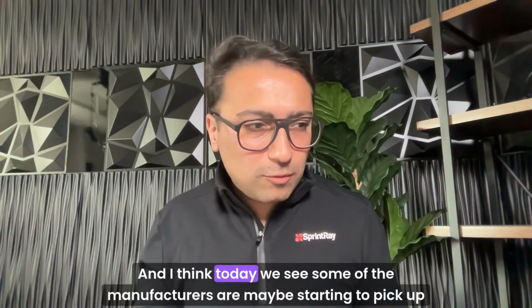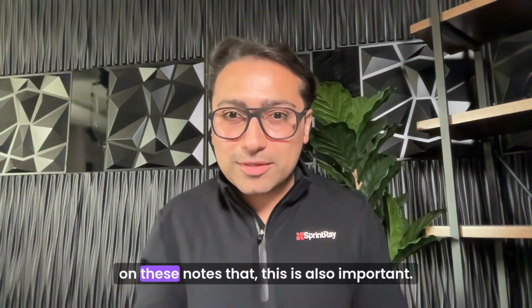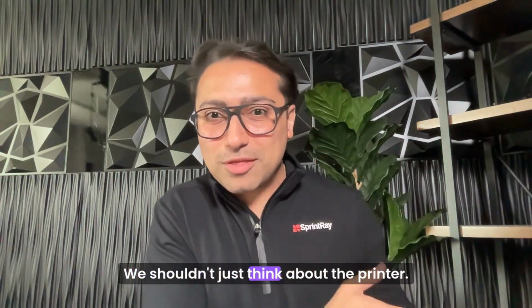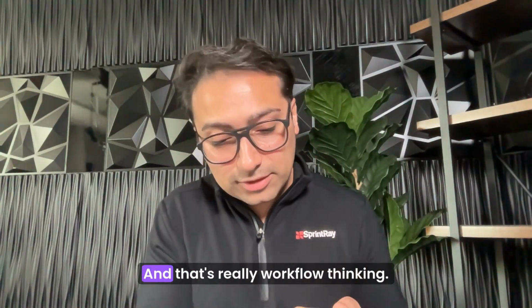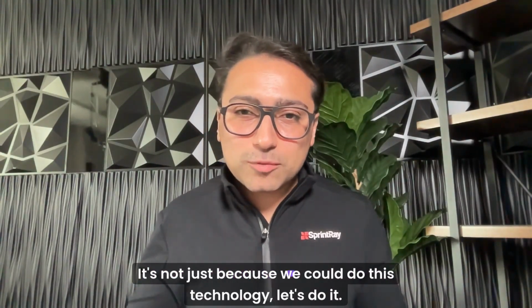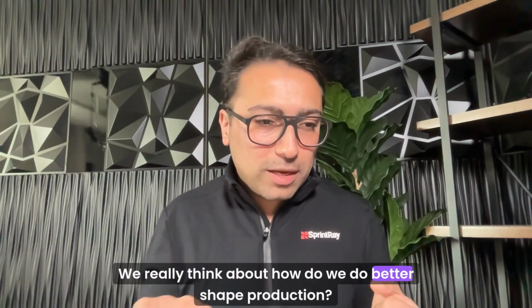And I think today we see some other manufacturers maybe starting to pick up on the notes that this is also important. We shouldn't just think about the printer. And that's really workflow thinking. It's not just because we could do this technology, let's do it. We really think about how do we do better shade reproduction?